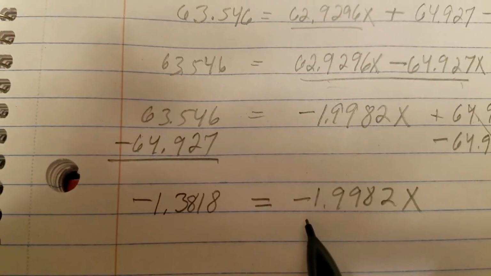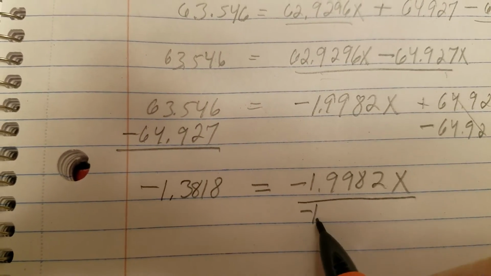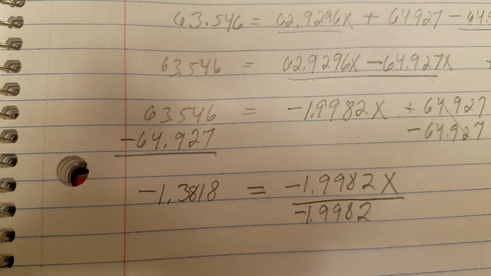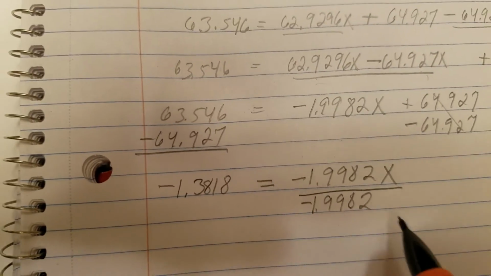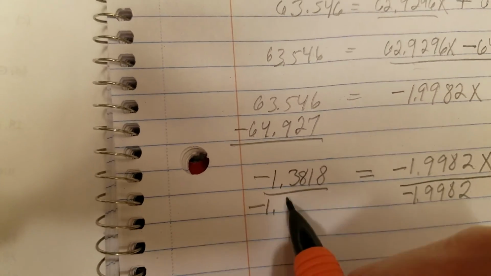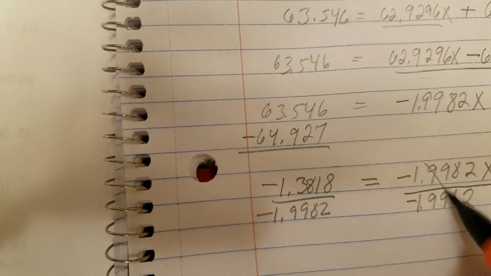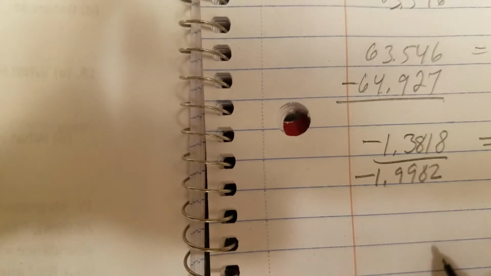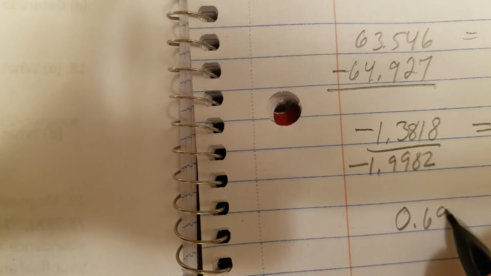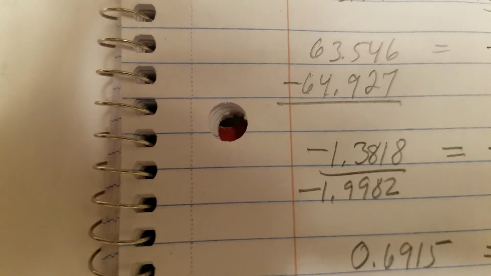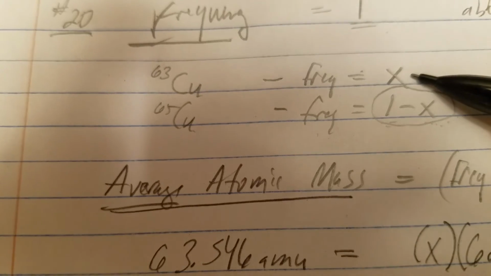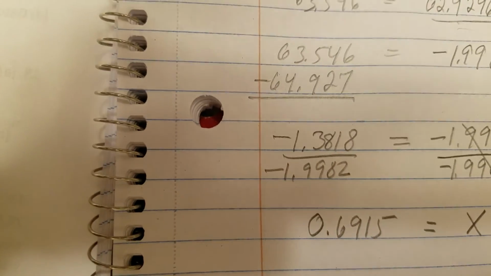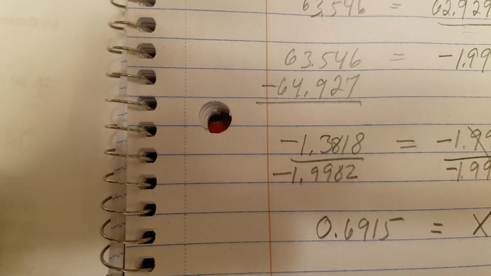And then finally, we want to divide both sides by what's with the x, which is the minus 1.9982. That'll cancel here. That'll leave x by itself over here. We'll divide this out, and you're going to get 0.6915. Since we let x up here be the frequency of our copper 63, this is going to be the frequency of our copper 63 that we just solved for.